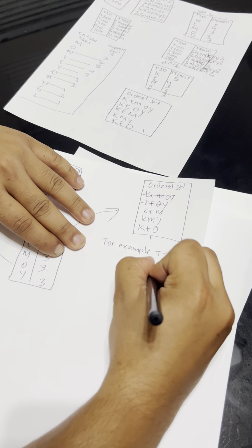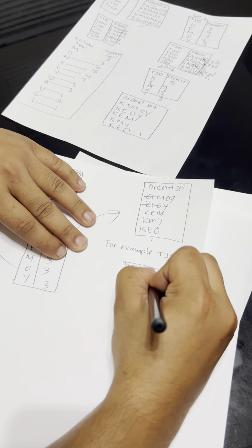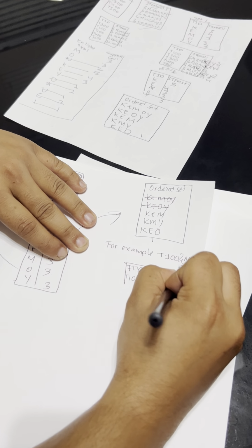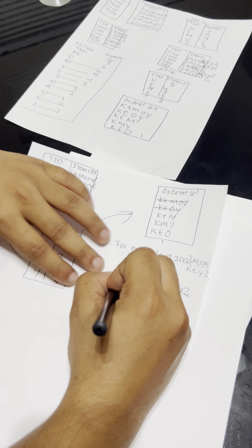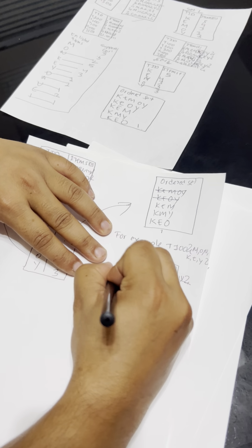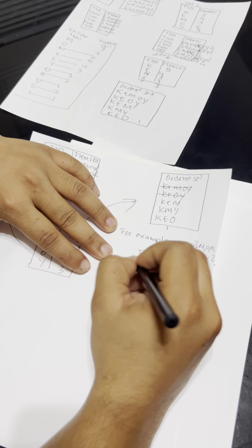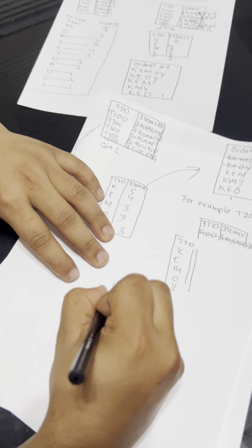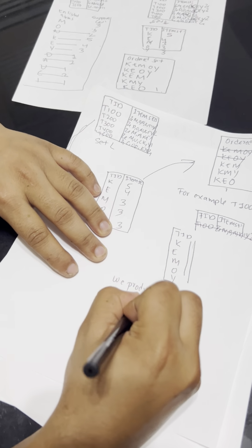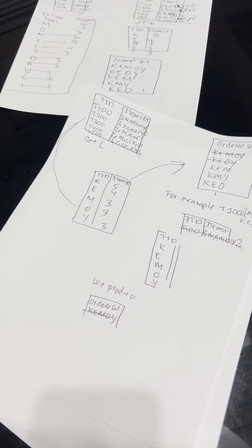TID item sets, so it's going to be T100. It's going to go down and again KEM. So from this, what we produced is the ordered set KEMOY. So this is just for an explanation.